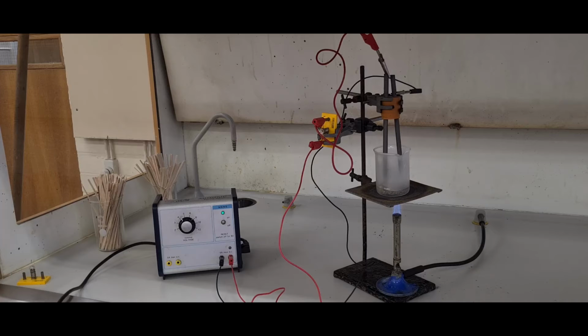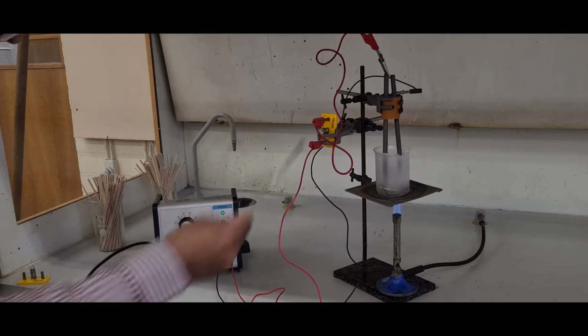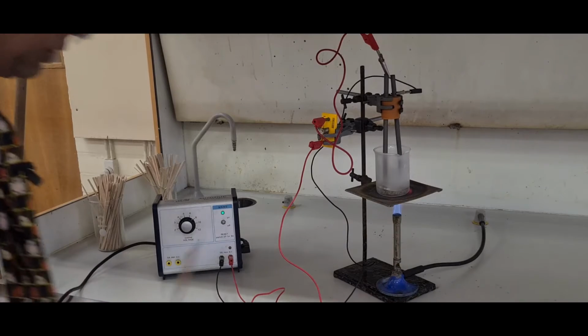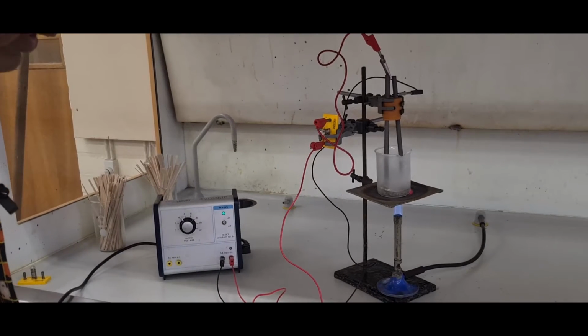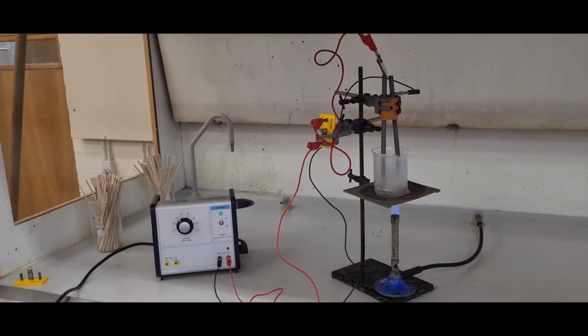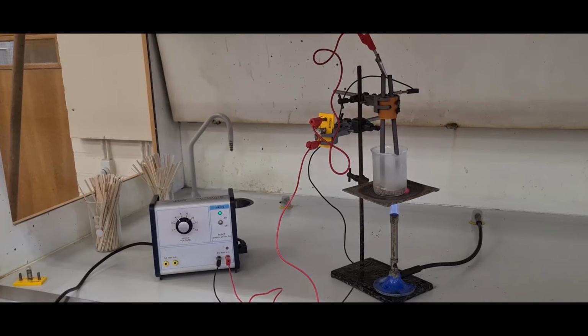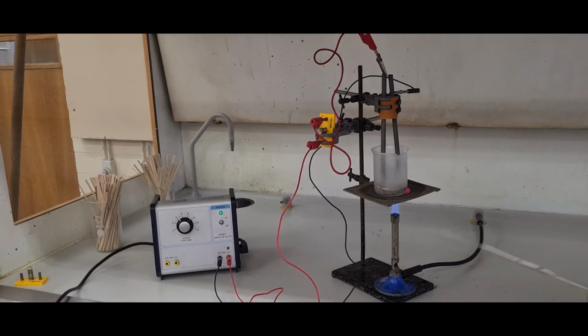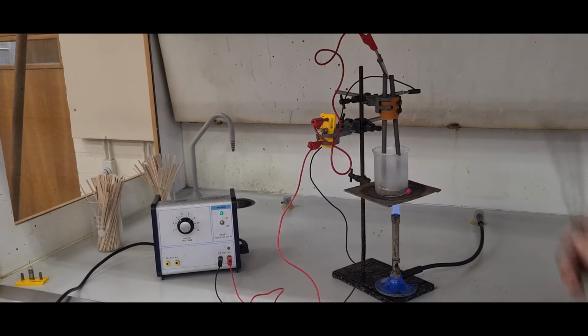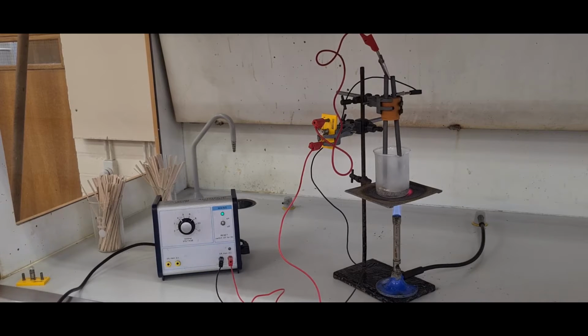Now, when doing this, you have to be careful not to melt the leads as the heat is being supplied. But if we wait a while, probably about 5 minutes, then lead bromide will melt. When it melts, the ions will be free to move about.